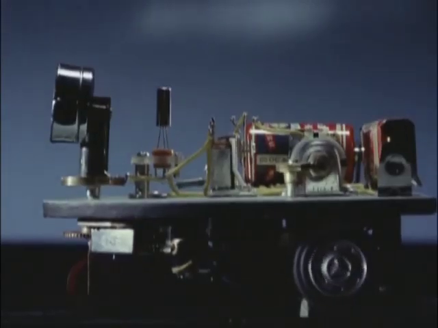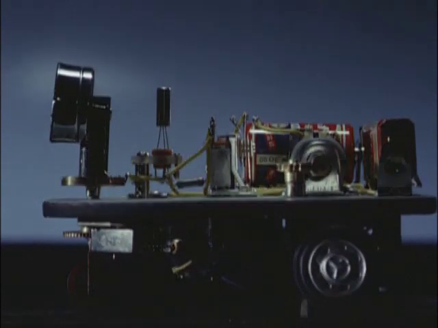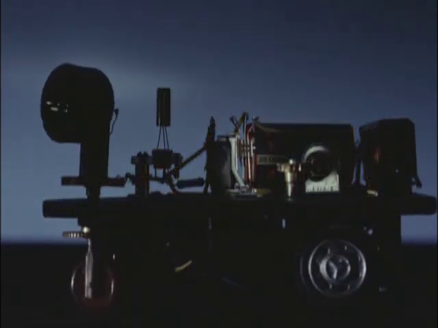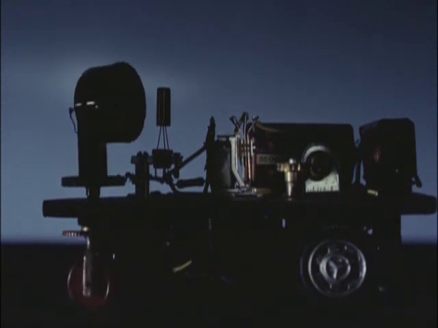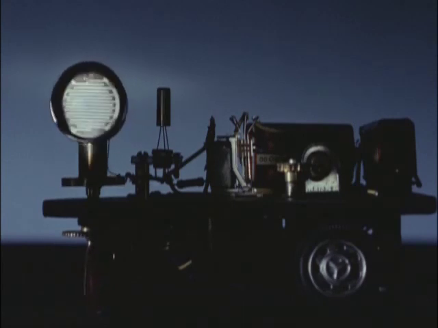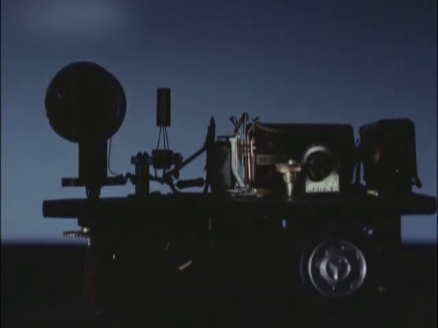A simple apparatus created by electronics. It has an eye which rotates, seeking light. When the light falls on it, the wheel turns.